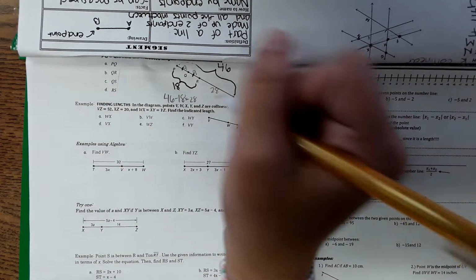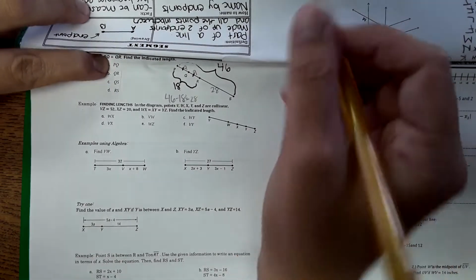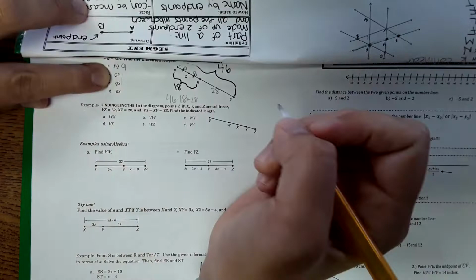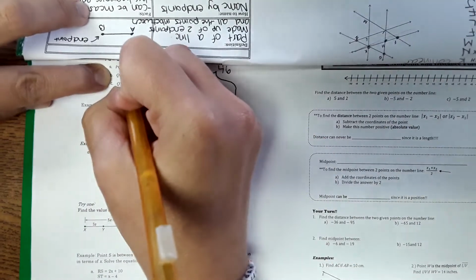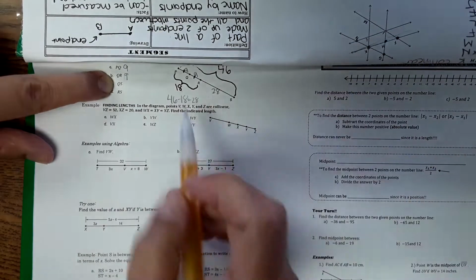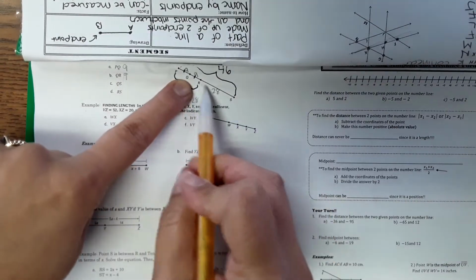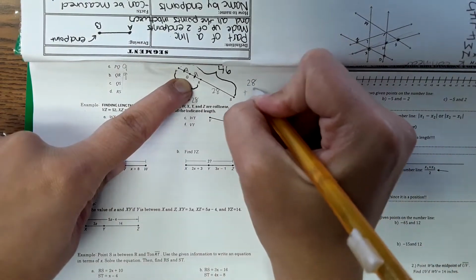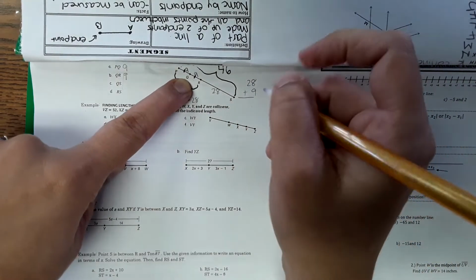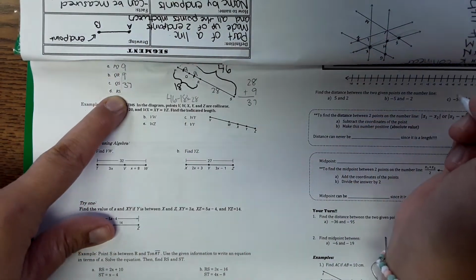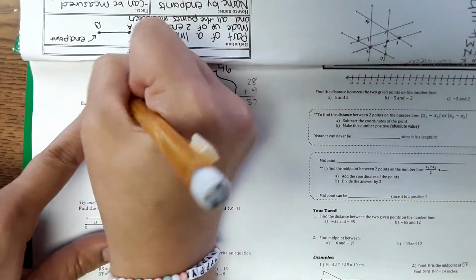Okay, so now that I have every part labeled, I can look at what it's asking for. It says, what is the length of PQ? I have that labeled as 9. QR, 9 as well. QS, okay, so QS would be the 28 plus 9. 28 plus 9 is 37. So this would be 37. And then RS is just 28.